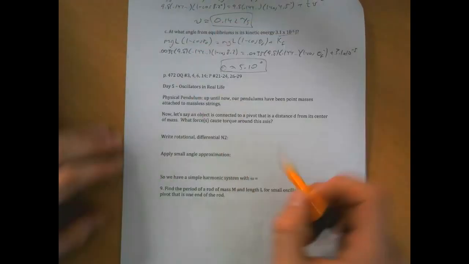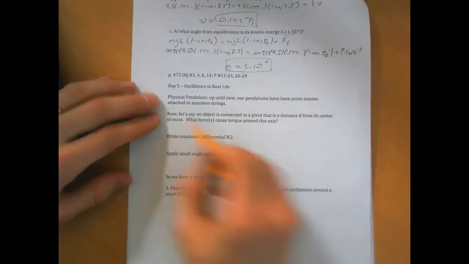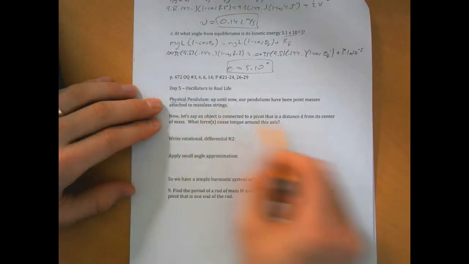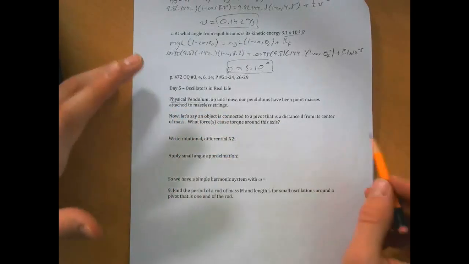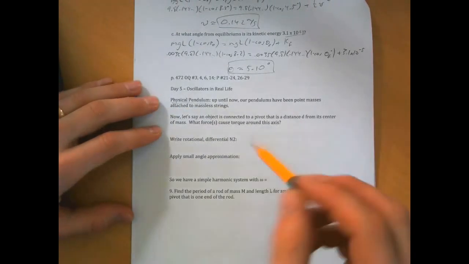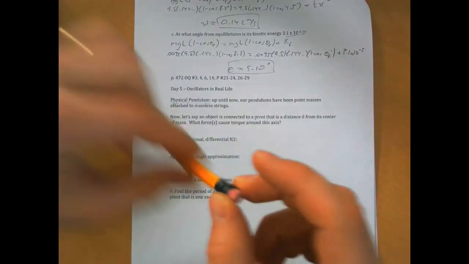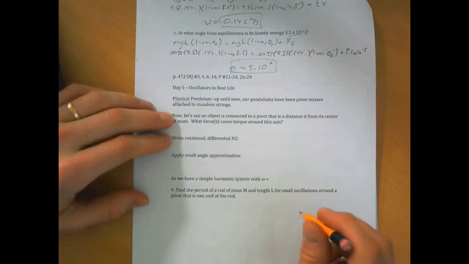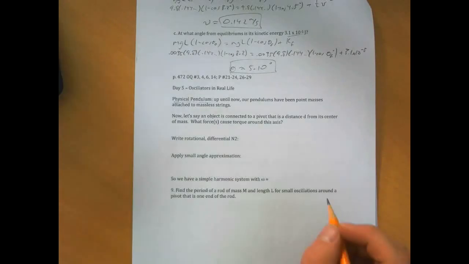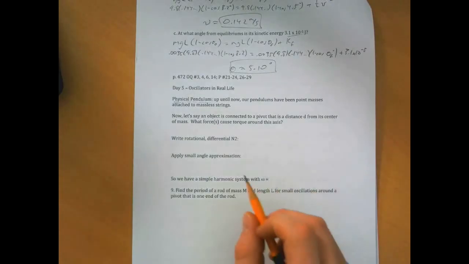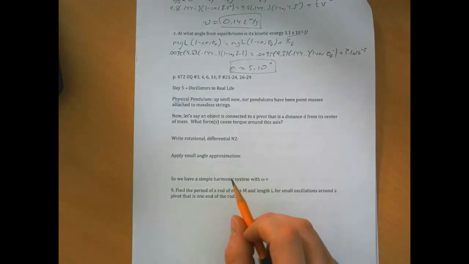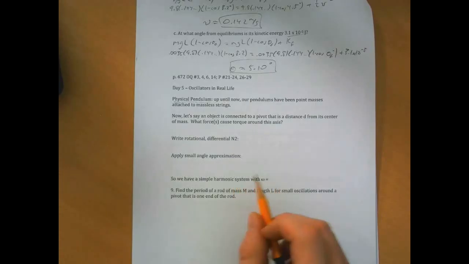So now, let's say we have what we call a physical pendulum, which is an actual object that's connected to a pivot. It might be a rod swinging back and forth, or it could be a disc or a sphere. It doesn't matter what the object is, but we're not dealing with a point mass. We will only deal with uniform shapes that you'll be given moments of inertia for, or that you might have to calculate a moment of inertia for. Either way.